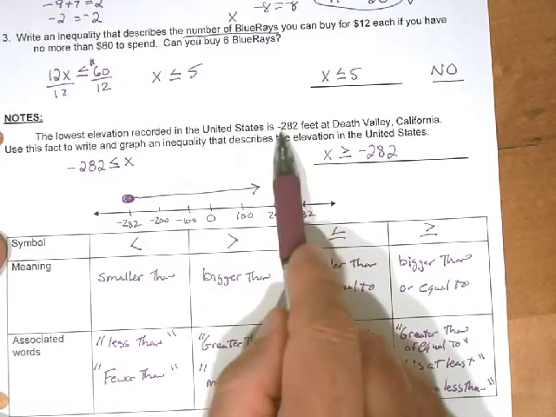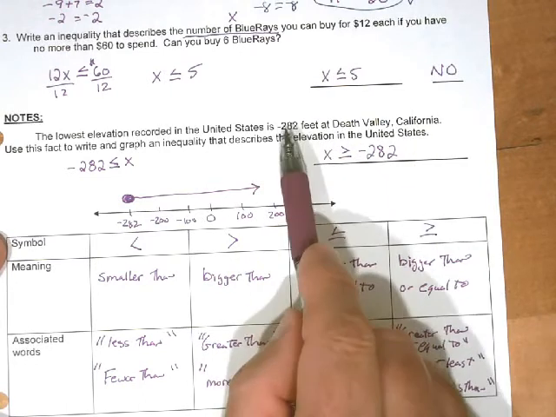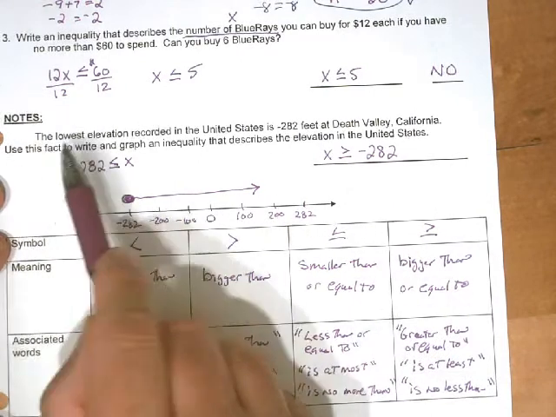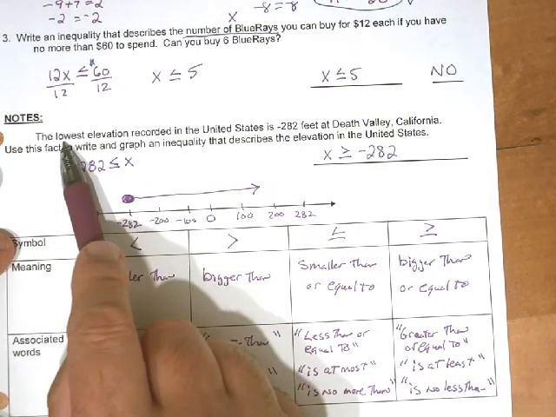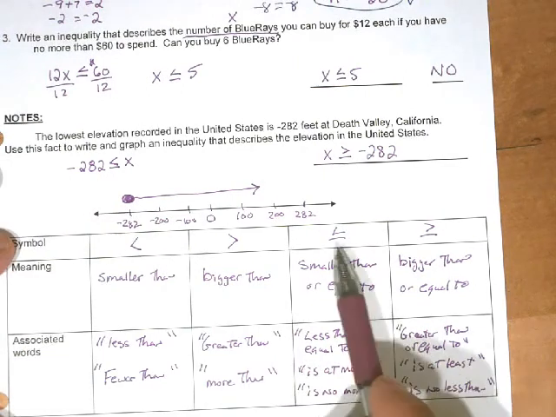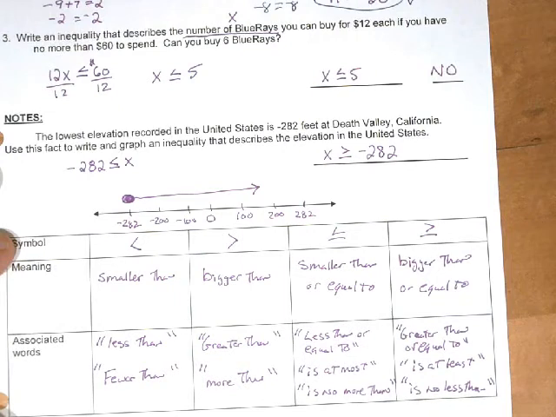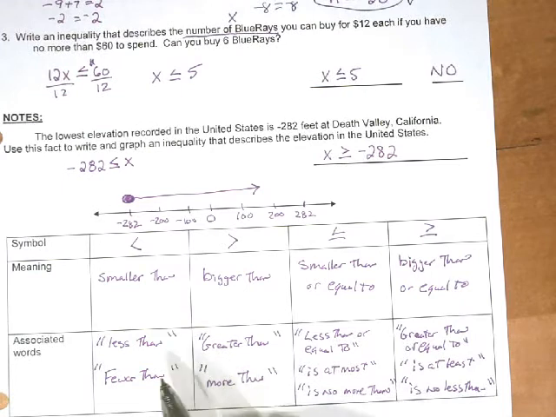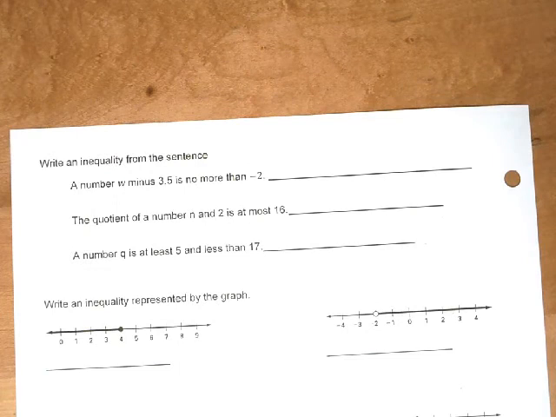Here, it says the lowest elevation recorded, Death Valley, was minus 282, write an inequality to describe that. So that is the lowest. So in this one, we kind of had to go with our knowledge a little bit of the sentence here that says it is the lowest elevation, so it can equal, all right? So that got us into the equals there. And then again, we used our less than or equal to sign. So we're going to use this chart here a little bit on the back side as well. So I'll flip over my sheet.